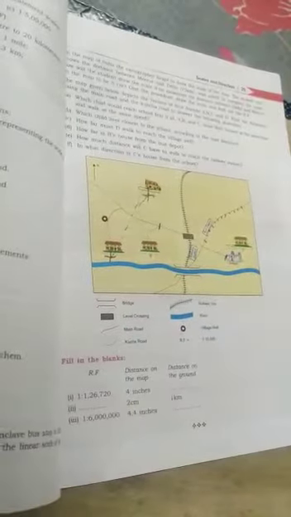Then the last point is area of a map. The area which is given here is not needed. Area you just find this way. Here you see the topo sheet.